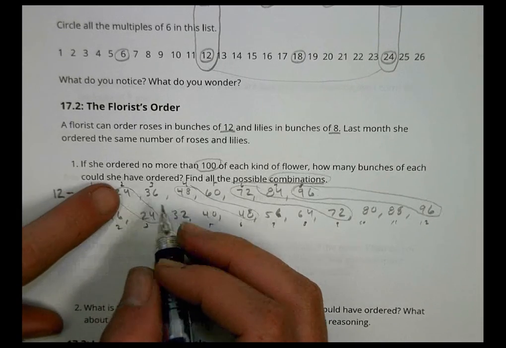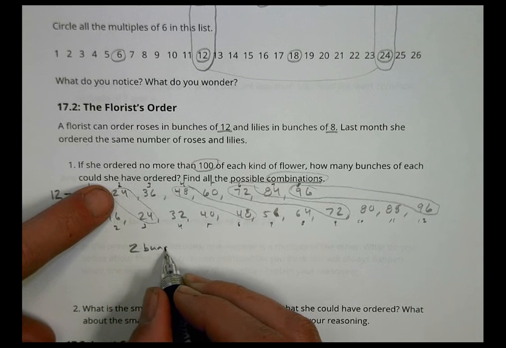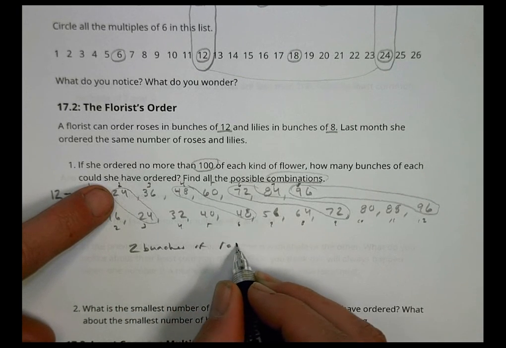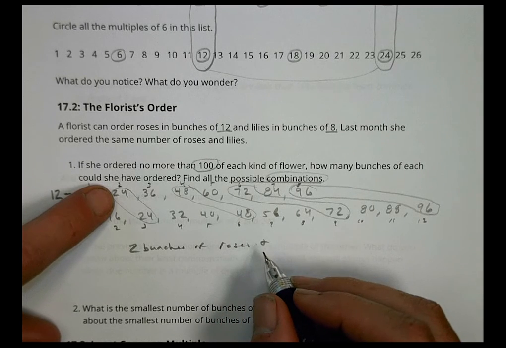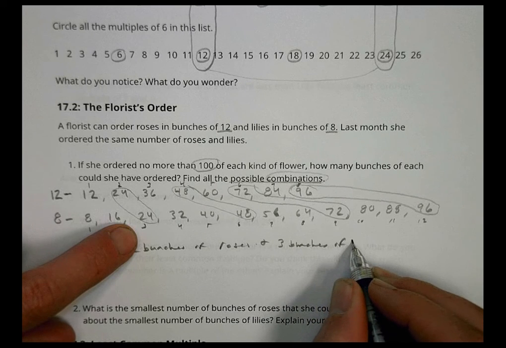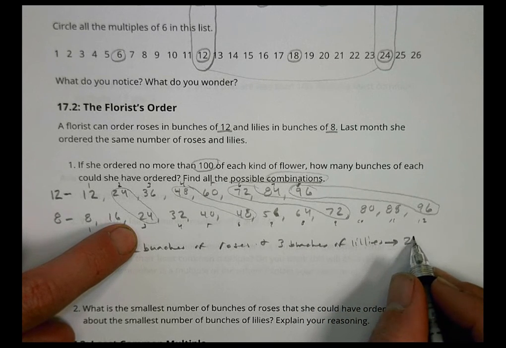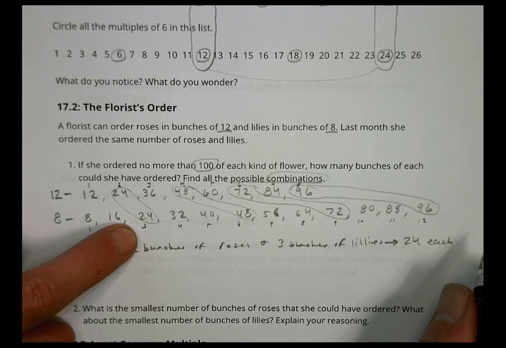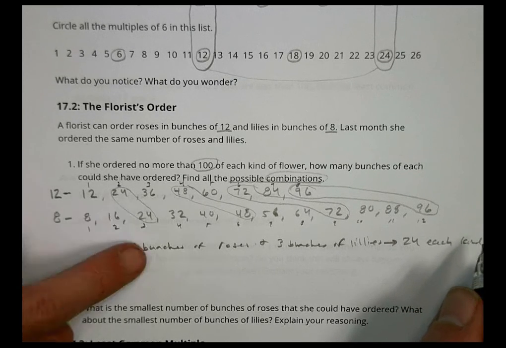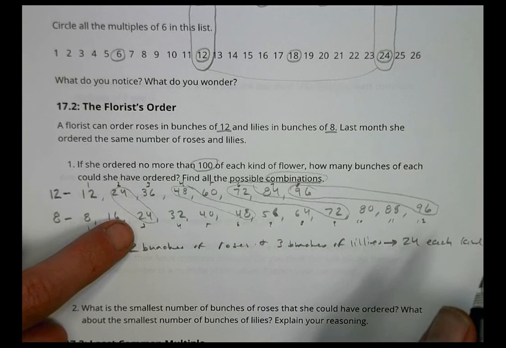So how many bunches of roses could I order? I could order 2 bunches of roses, and that goes with what? 3 bunches of lilies. Does that make sense? Where it's a total of 24 of each kind. That's where the 24 comes into play there. So I'm getting 2 bunches of roses and 3 bunches of lilies.